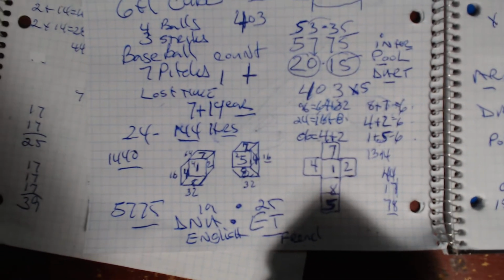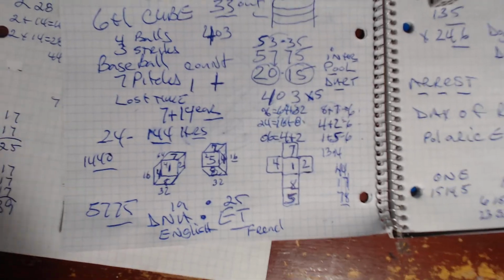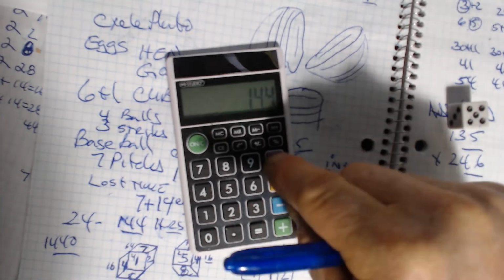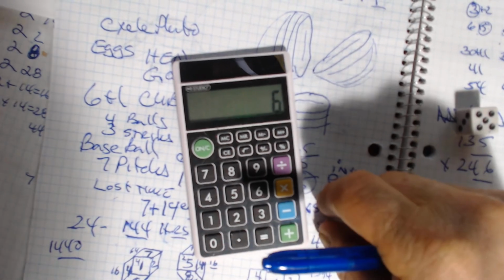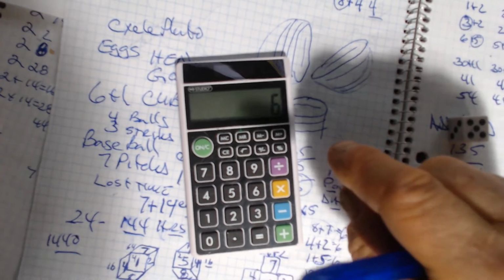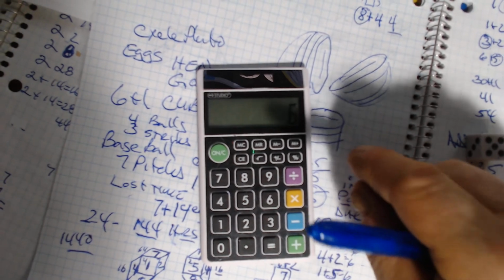Where am I with this? Yeah, we had to understand that if we're losing 24 hours a week, what is that? 144 divided by 24 equals 6 hours. So we're losing how many hours a day? Every single day of the week, we lost 4 hours a day.